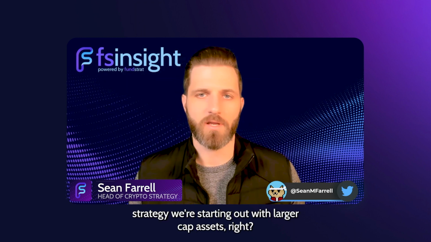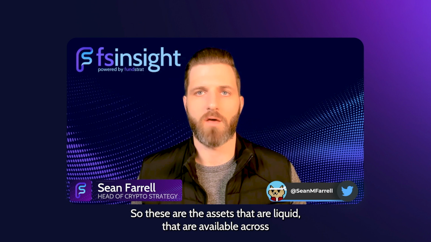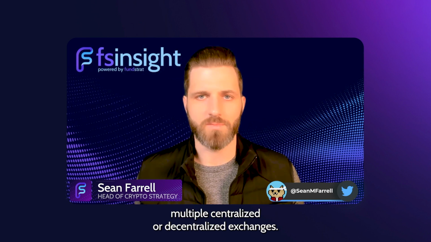But this strategy, we're starting out with larger cap assets, right? So these are the assets that are liquid, that are available across multiple centralized or decentralized exchanges.